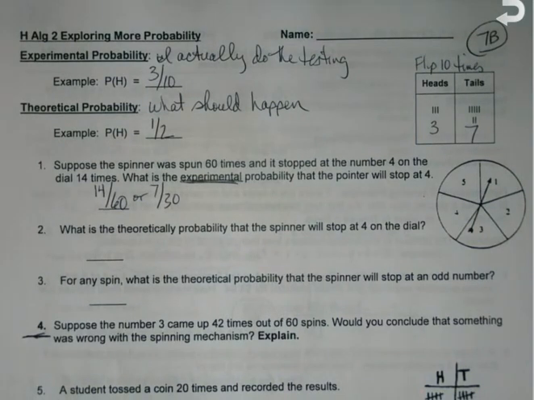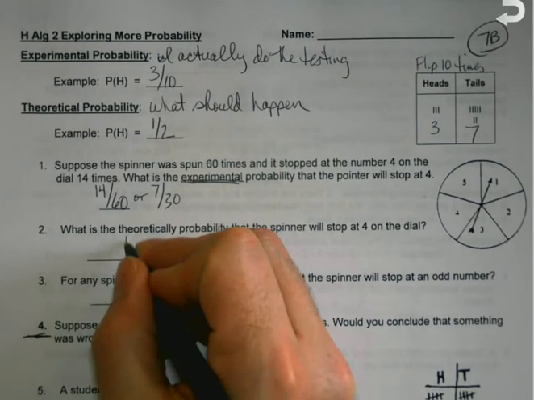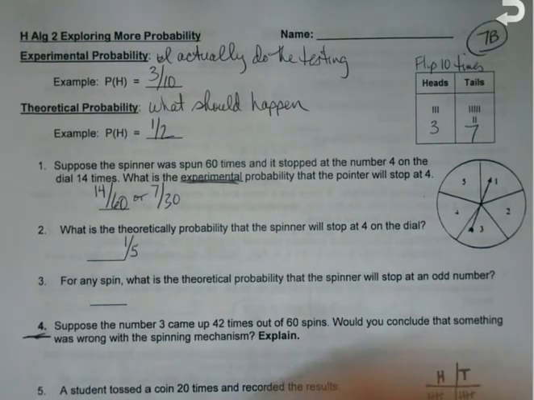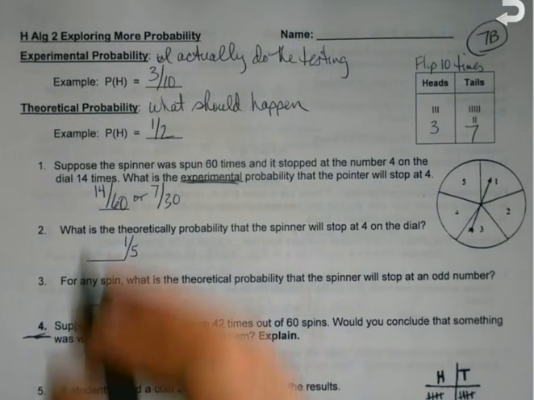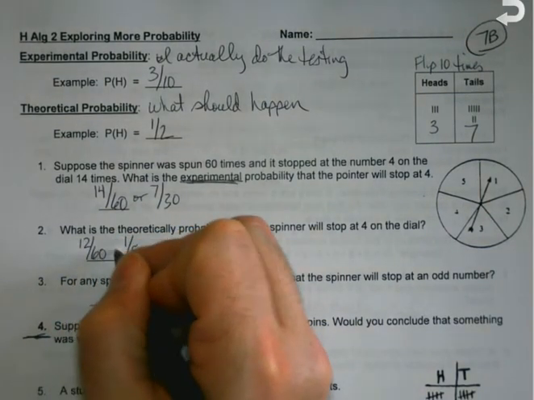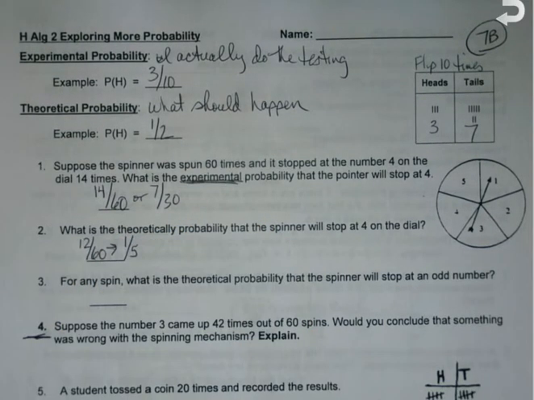But is that the same as theoretical? No. If I spun it 60 times, how many times should it stop on the 4? 1 out of 5 if you want to simplify it, because you're right, there's 5 slots. But it would be 12 out of 60 if we were going on theoretical. So again, it's rare that experimental and theoretical will come out exactly the same.